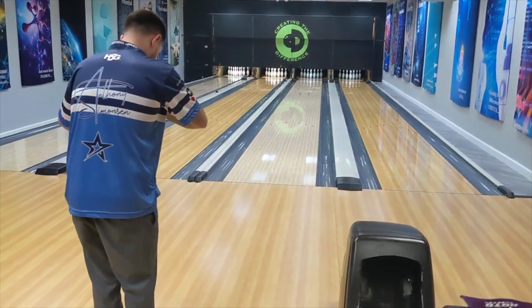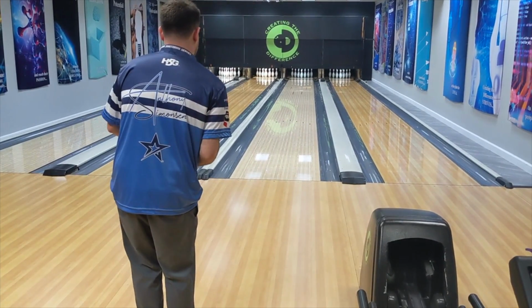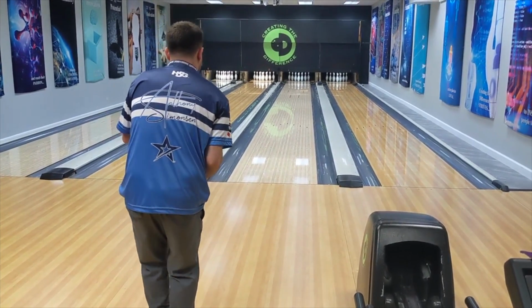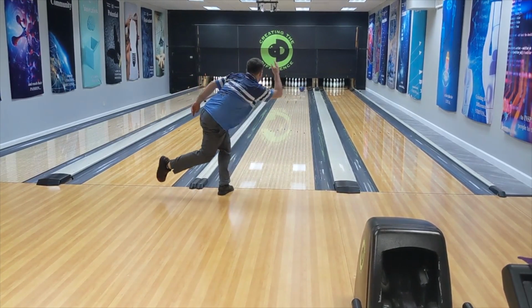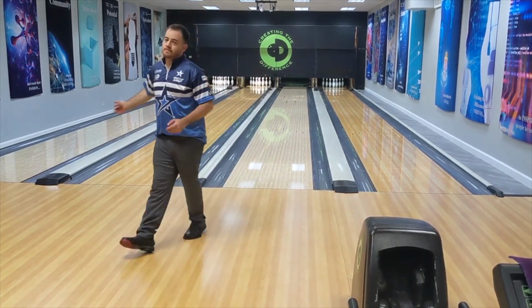We'll talk a little bit about axis rotation. We're going to use Anthony Simonsen. He's going to throw a normal shot, and a piece of tape is on his axis point to show you his axis rotation. So that's a normal shot for Anthony.